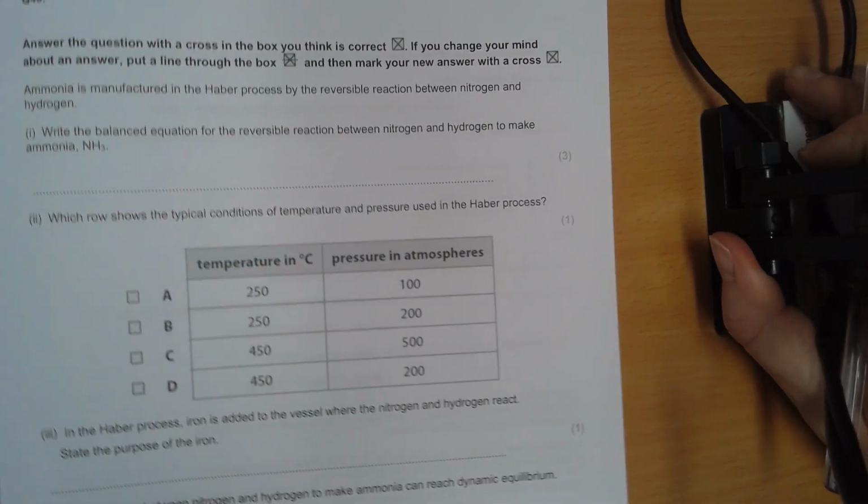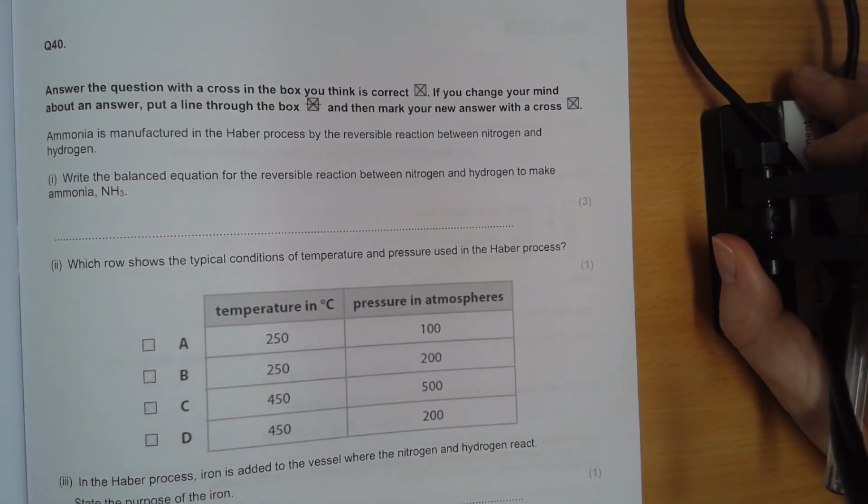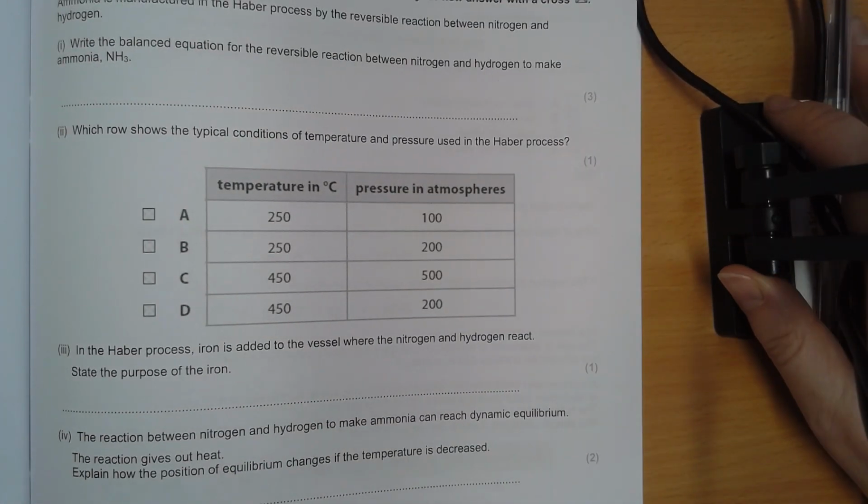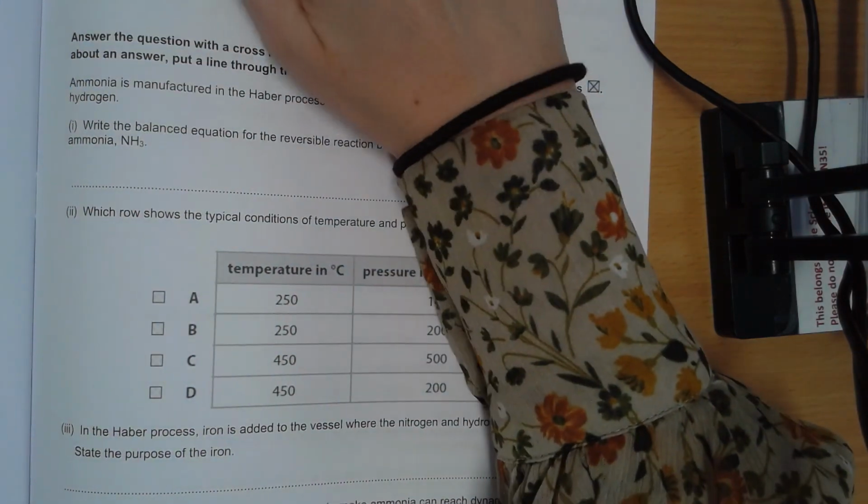That should be part of the next quiz. Sorry, so question 40 should be part of the next quiz. I just put the title in the wrong place, so we cannot do question 40. That's equilibrium.